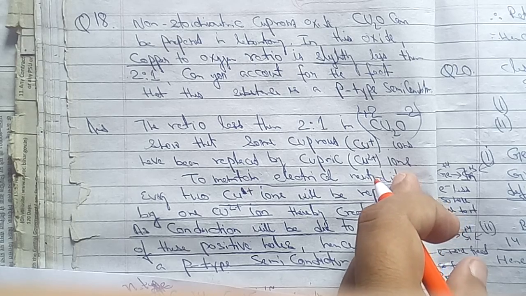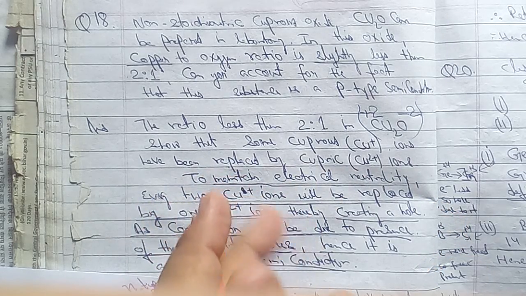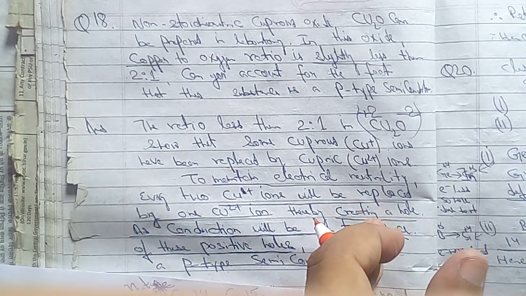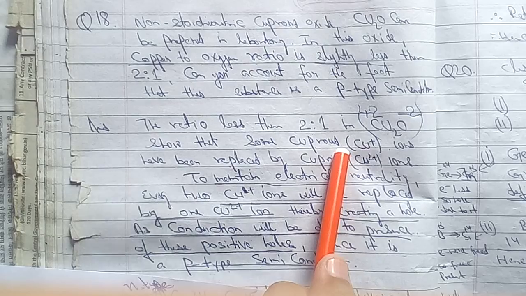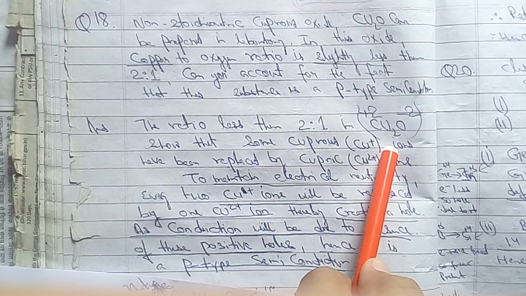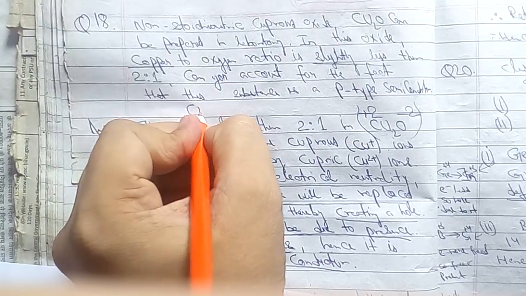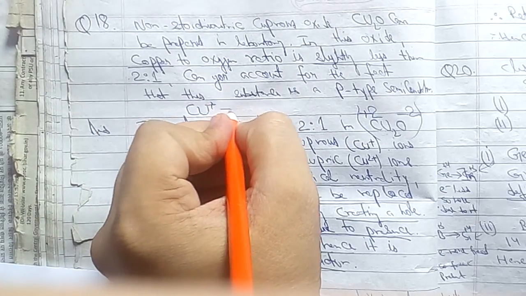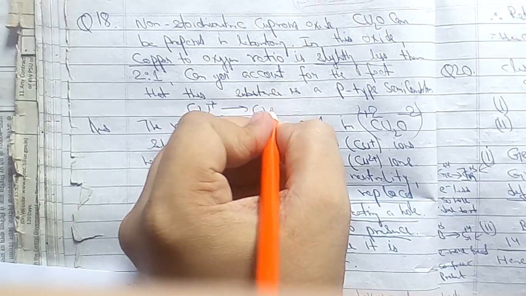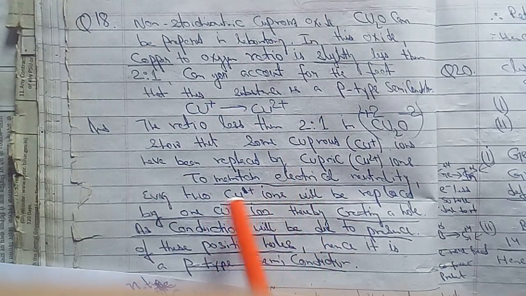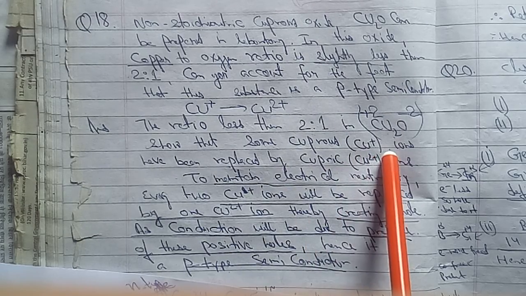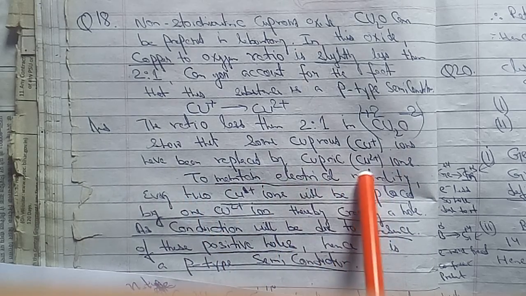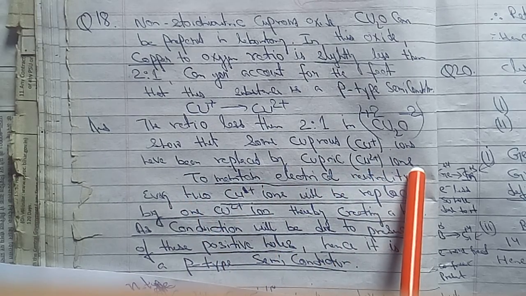That can only happen when there is an increase in positive charge. We have already seen that if group 14 is doped with 15, from plus 4 its oxidation number increases to plus 5. Similarly, if copper is in oxidation state Cu plus and it changes to Cu2 plus, then only that can happen. So in cuprous oxide Cu2O, Cu plus ions have been replaced by cupric Cu2 plus ions.